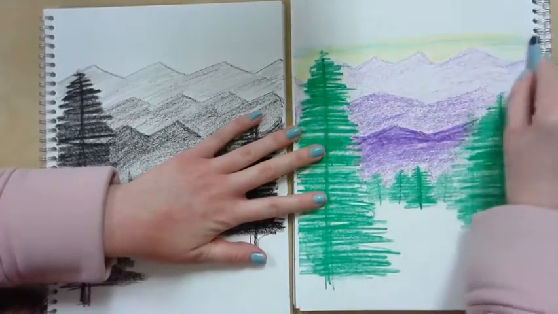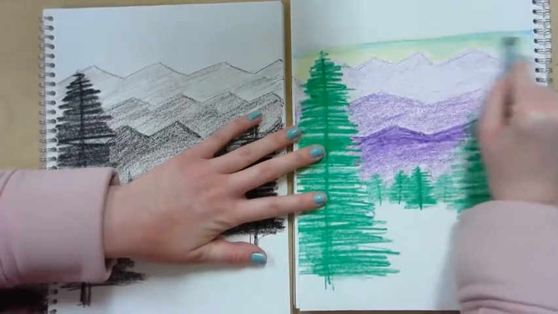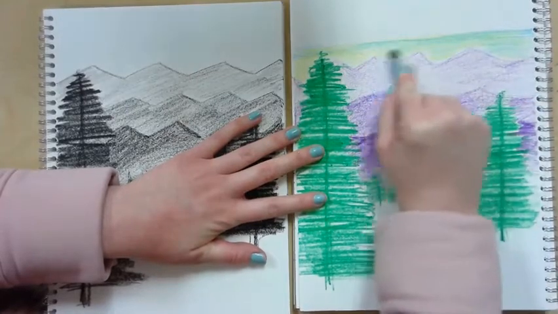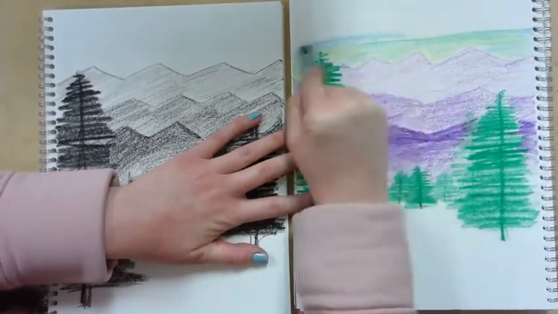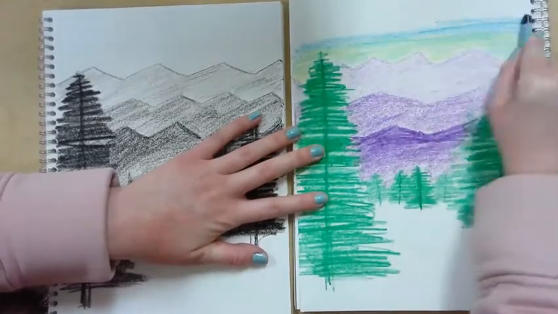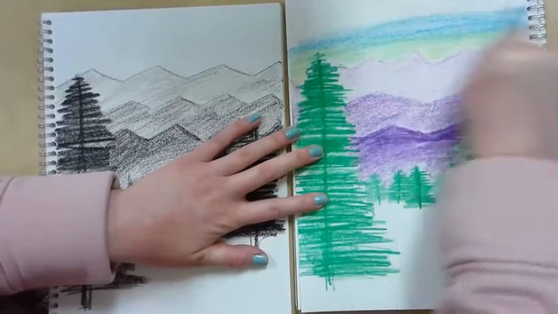So I added yellow toward the bottom of the sky, the mountains area, blending in the blue and the yellow to make it seem a little bit like it's approaching sunset for this scene.